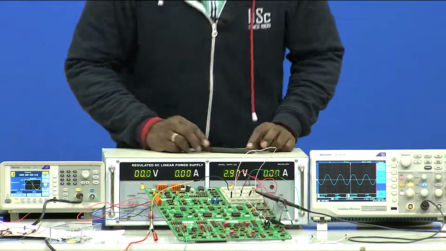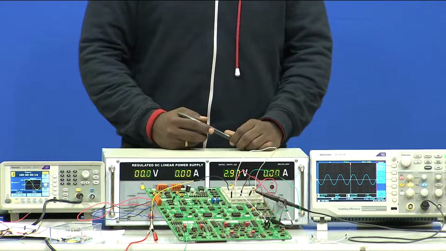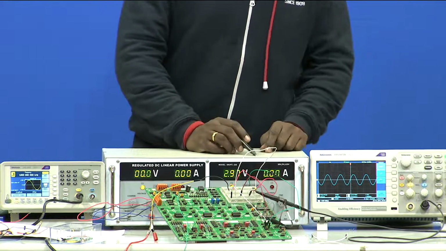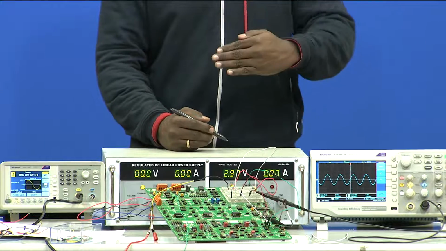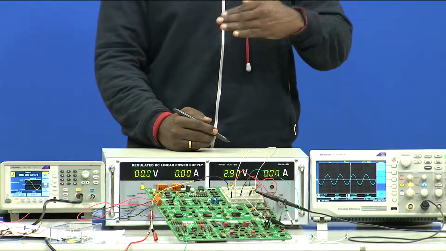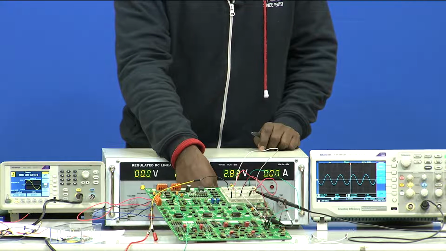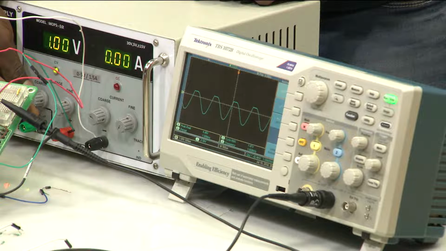So, I see that the input peak to peak in this case is 5 volts. That means the peak value is 2.5. Since the input voltage is greater than 2.5 volts, you cannot see any shifting, that means clamping, of your input signal towards the negative side. Now, if I slowly decrease the value from 2.5, you will observe that it will start shifting towards the negative side. Here we can see the shifting towards the negative side.